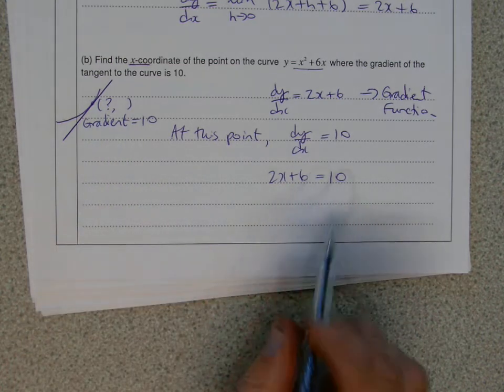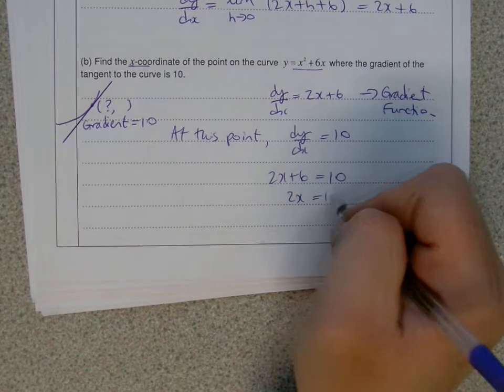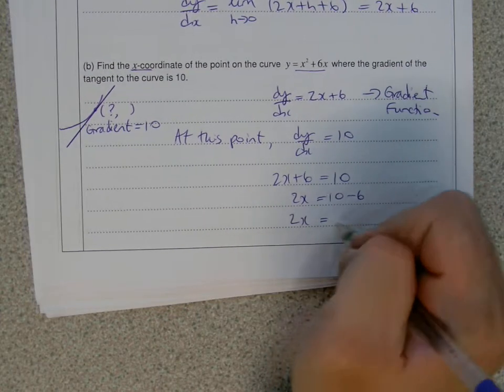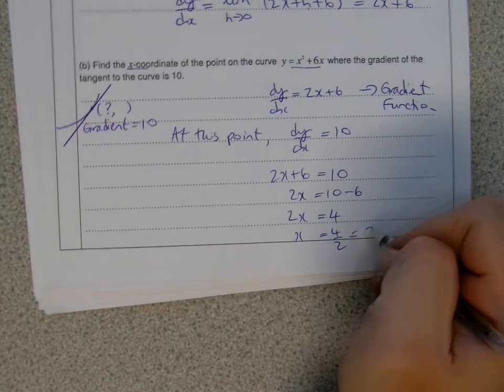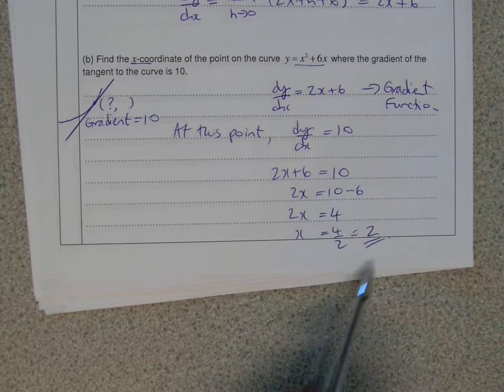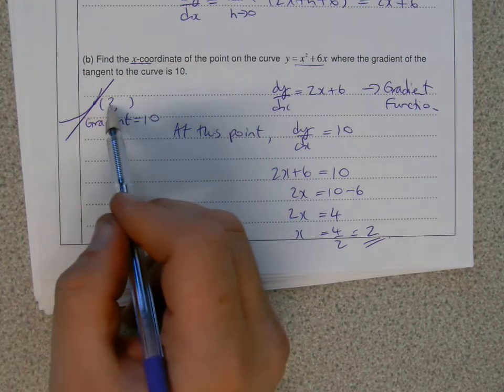So if you take the 6 over, it was a plus so it becomes a minus, and you end up having 2x equals 4. So then x will be 4 divided by 2, which is equal to 2. So there's my x value, and we've got it straight away. So we know now that there's going to be 2 there.